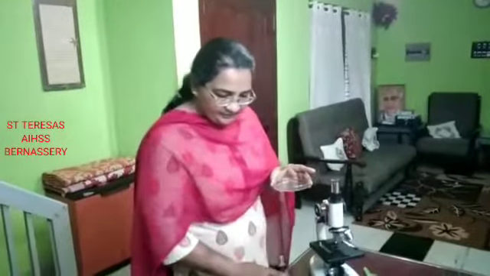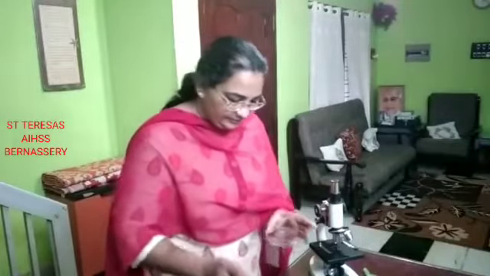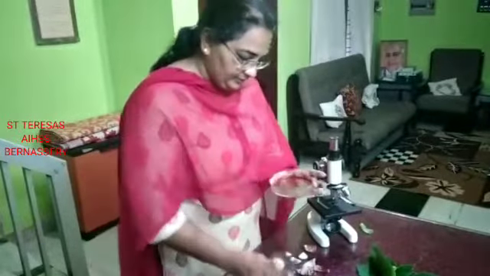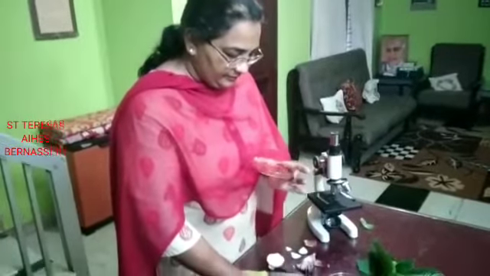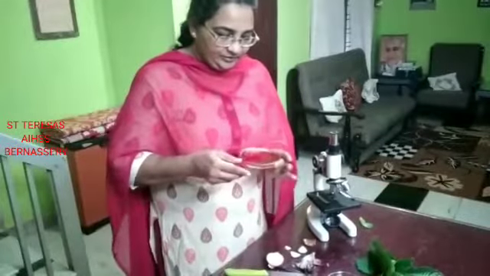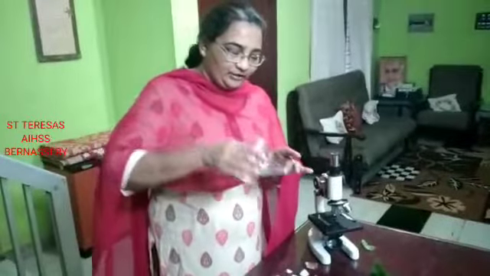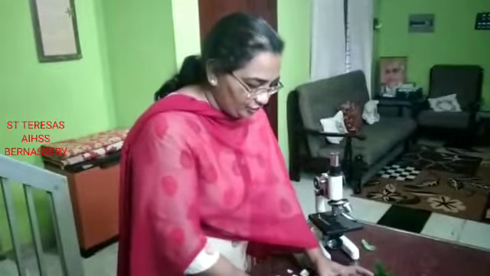Just a drop of stain. So the stain is ready here. And in another dish, I am going to put plain water. We have to wash it also.